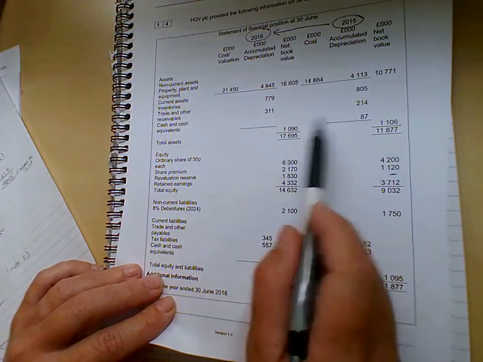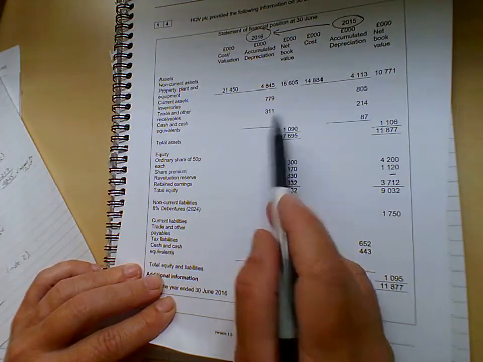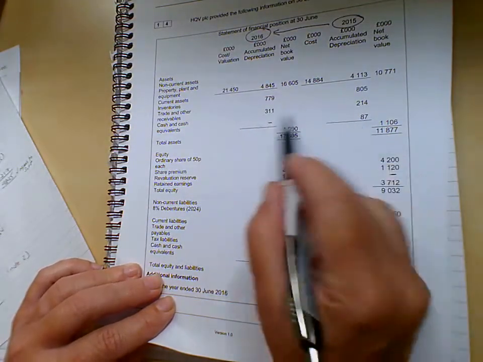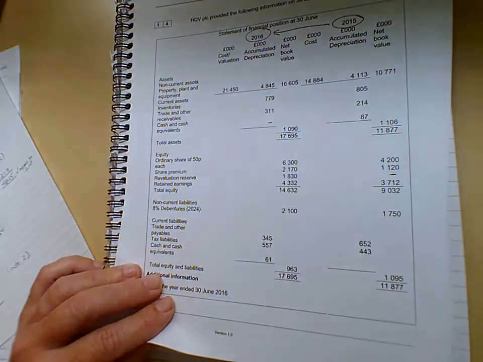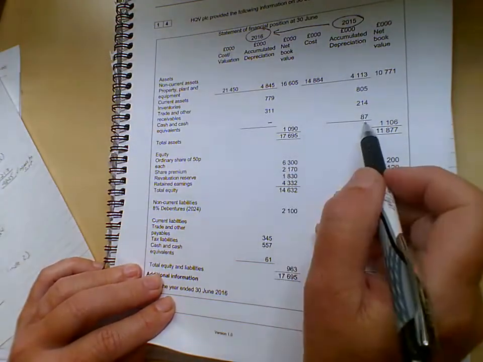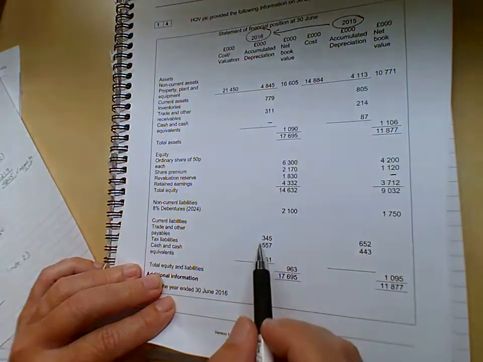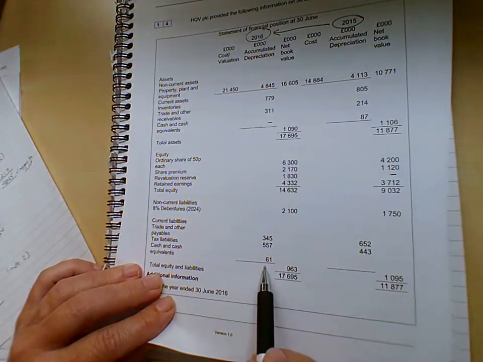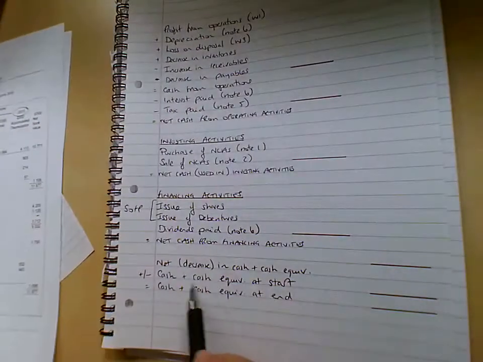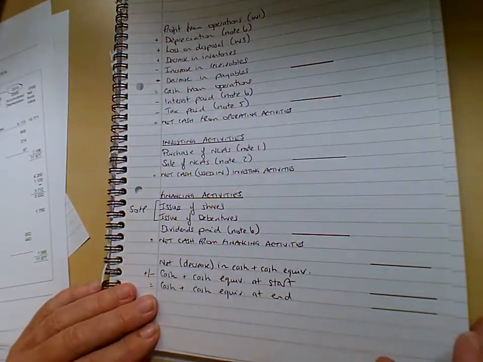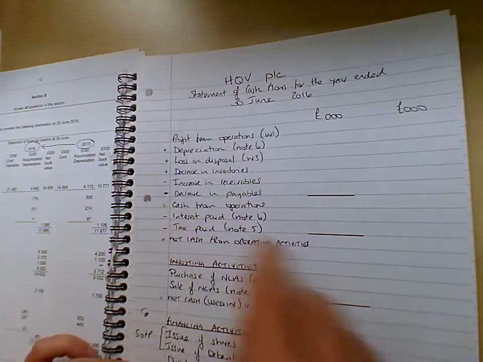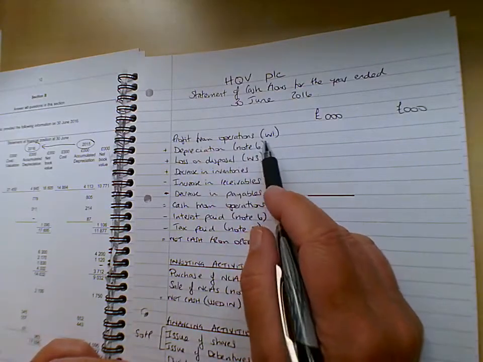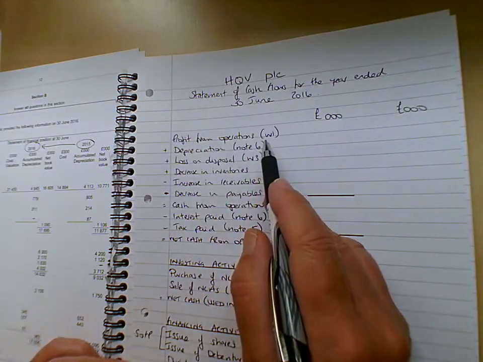So don't ever assume that the bank is zero. Okay, they probably should have a dash in there, but no company ever has managed to get exactly zero in their bank account at the end of the year. Usually means that one is a current asset, one is a current liability. So money in the bank at the start of the year, overdrawn at the end. So we will be expecting to see an overall decrease in cash and cash equivalents. We can now make a start on the statement of cash flows. And the first figure we need to find is the profit from operations.